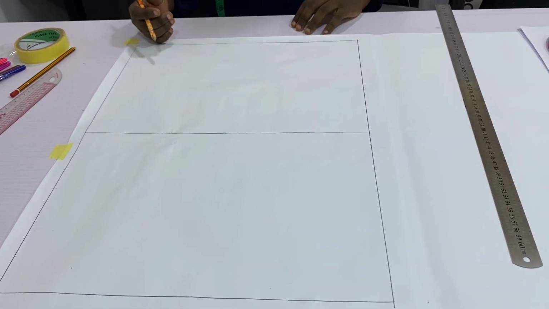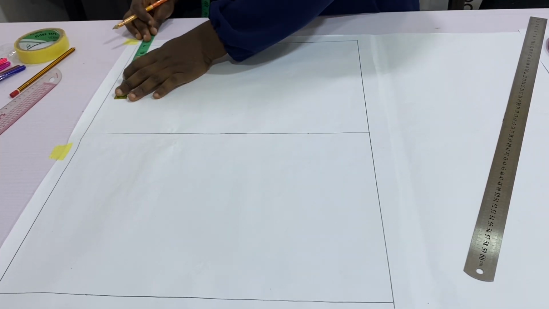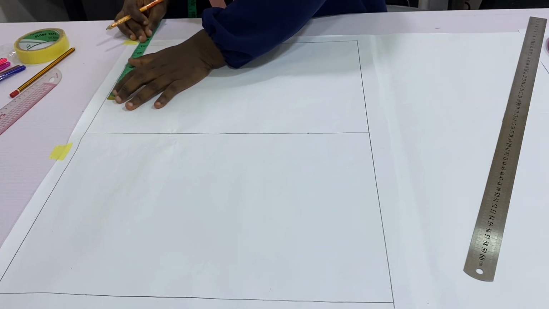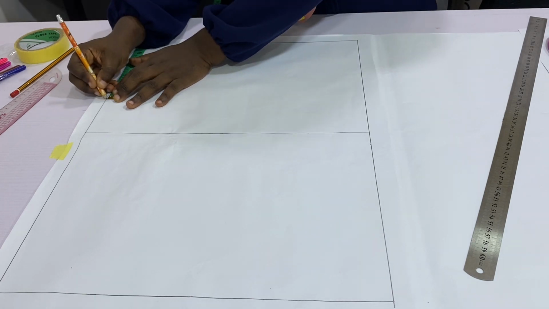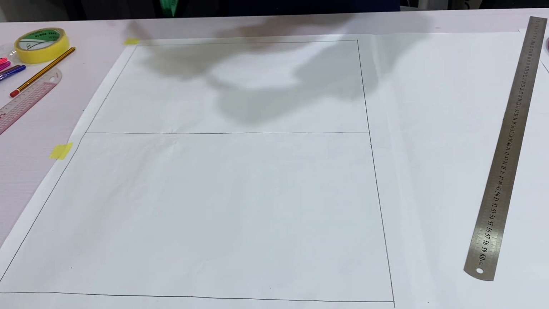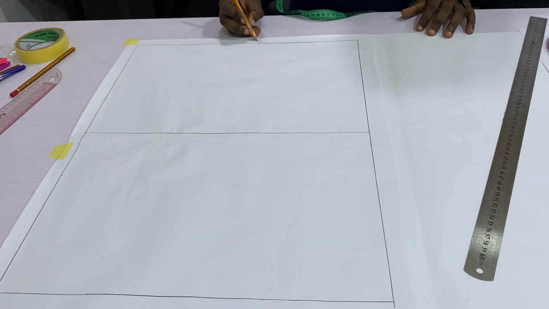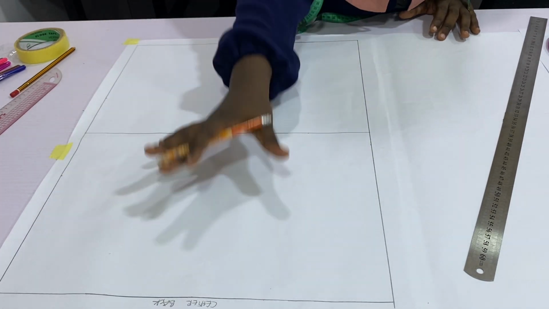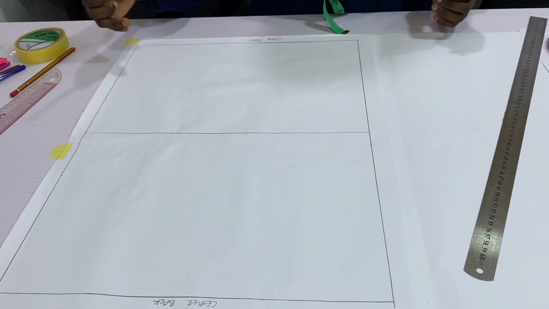So now the next thing I want to do here is, you can see I already connected the lines. So I have the front part and the back part. So here I was taking down the back width, which is 14 inches, and I divided it by 2 to get 7 inches. So I'm noting down the center back and the center front of the block.